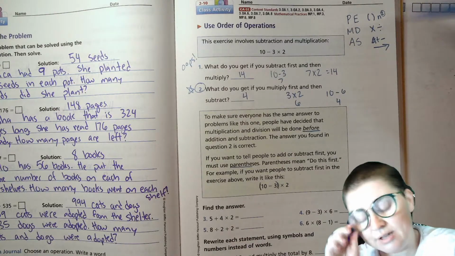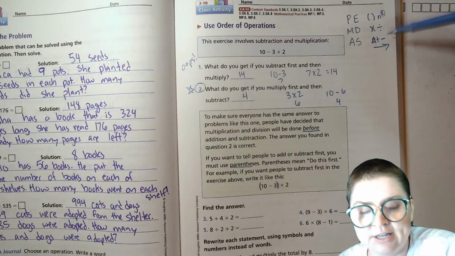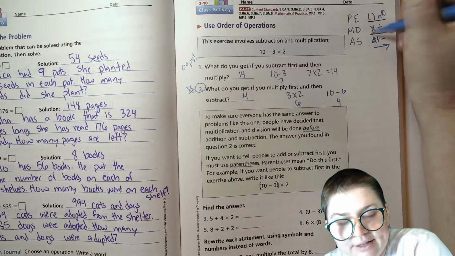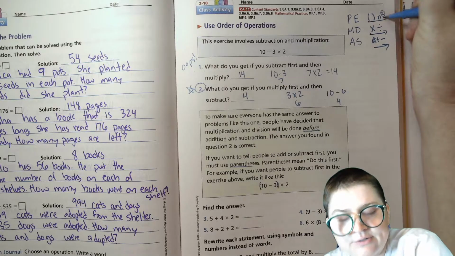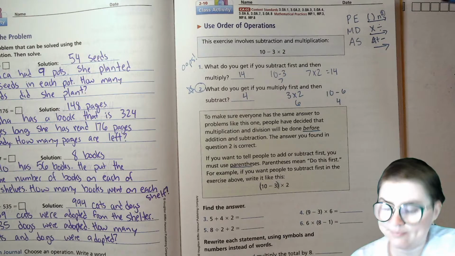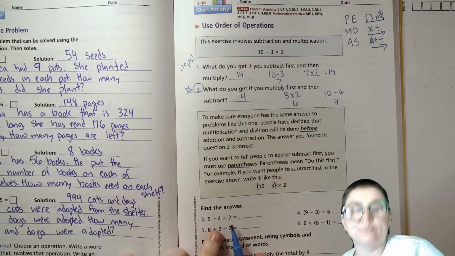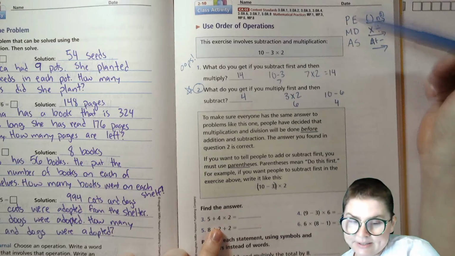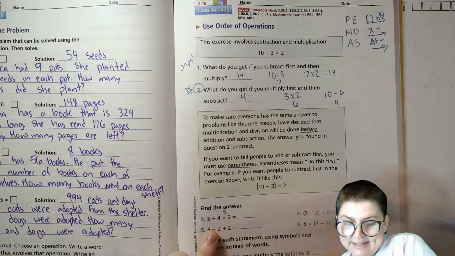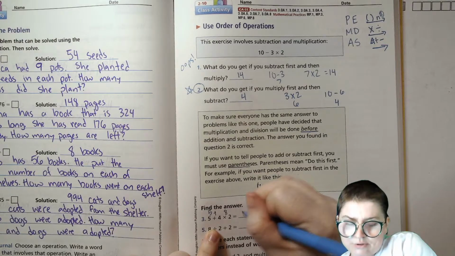So, parentheses, exponents, multiplication, division, addition, subtraction. And just remember, if it's on the same level, you just do whatever is from left to right. So it's not like multiplication is always before division. It just depends on what comes first from left to right. So, find the answer. So we're looking here, 5 plus 4 times 2. What do we do first? We don't see any parentheses or exponents, so we're going to do the multiplication first. That gets us 8. And then we add 5 to that 8, and that gets us 13.